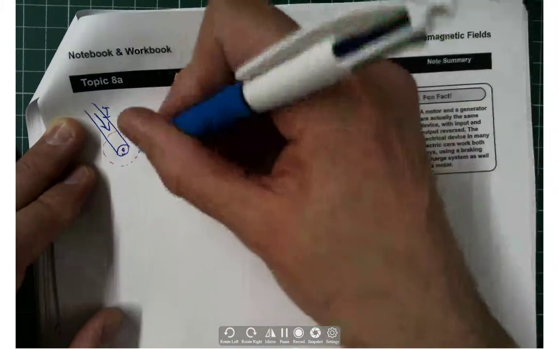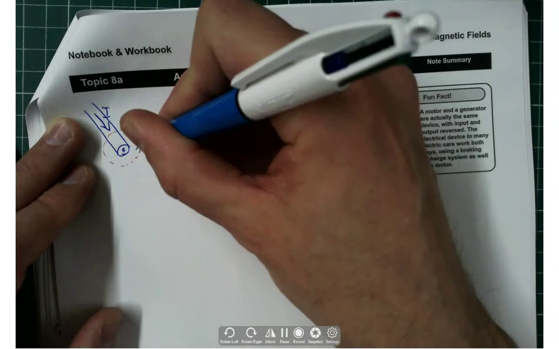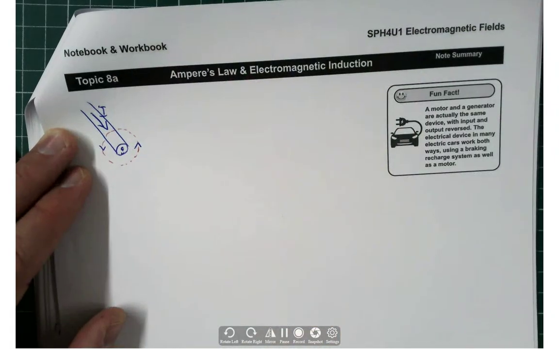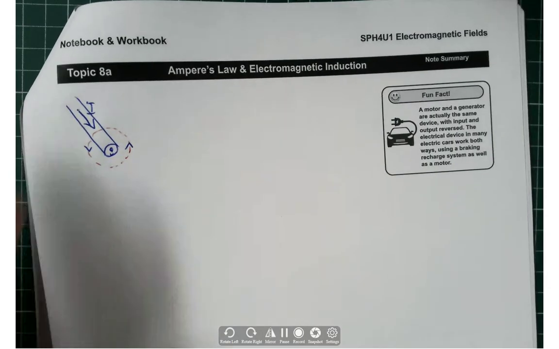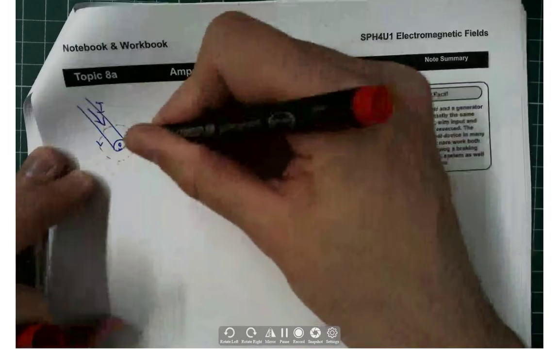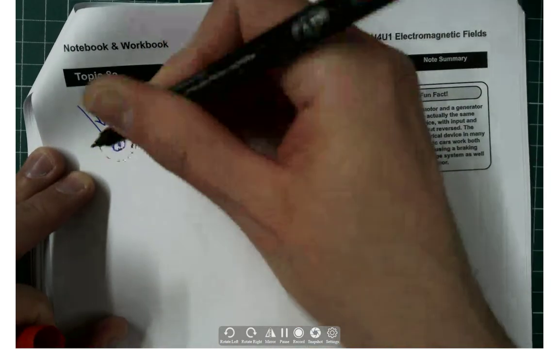And what we said before was, according to the right-hand rule, the magnetic field is going to go up on the right and down on the left. And no, those are not letter V's. Those are the arrow orientation for the magnetic field. And if we want to color code it, let's keep it red, fine. Okay. So we've got our magnetic field.